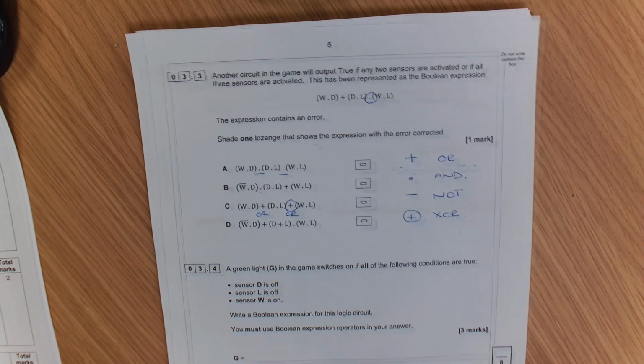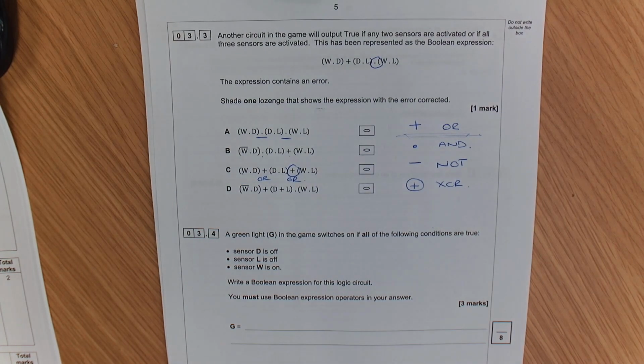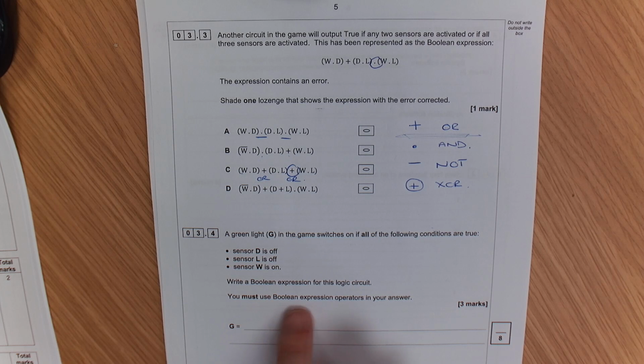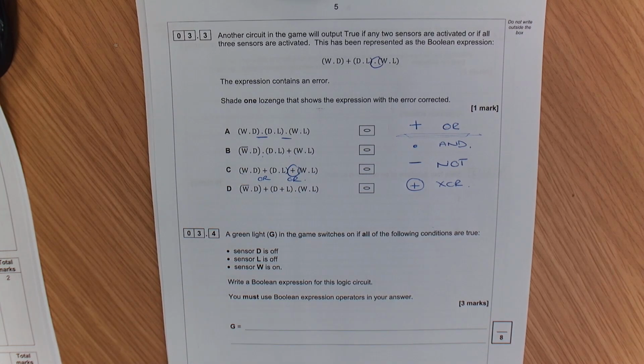Alright? Now, last thing in this. A green light in the game switches on if all of the conditions are true. Alright? What we've got here, for part 3, is we've got D is off, L is off, and W is on. What it might help you to do in this case is it says write the Boolean expression, and you must use the Boolean expression operators in your answer. I would personally think about drawing a gate to do this, because it says D must be off, L must be off, and W must be on.